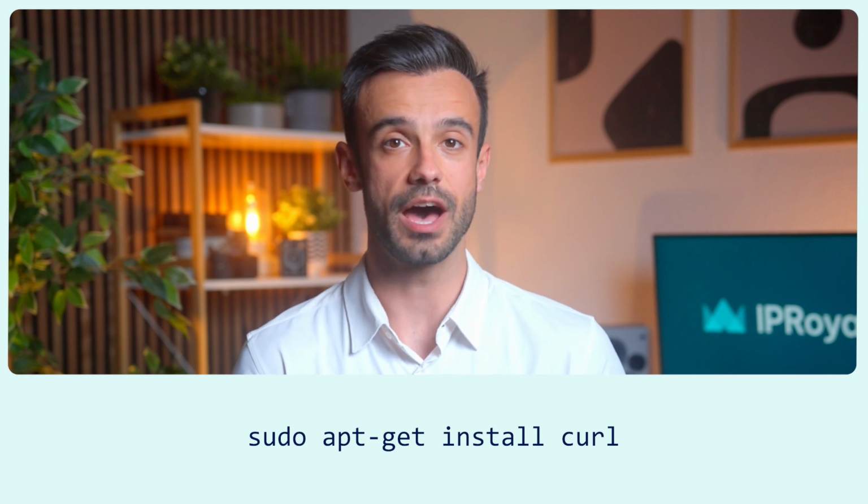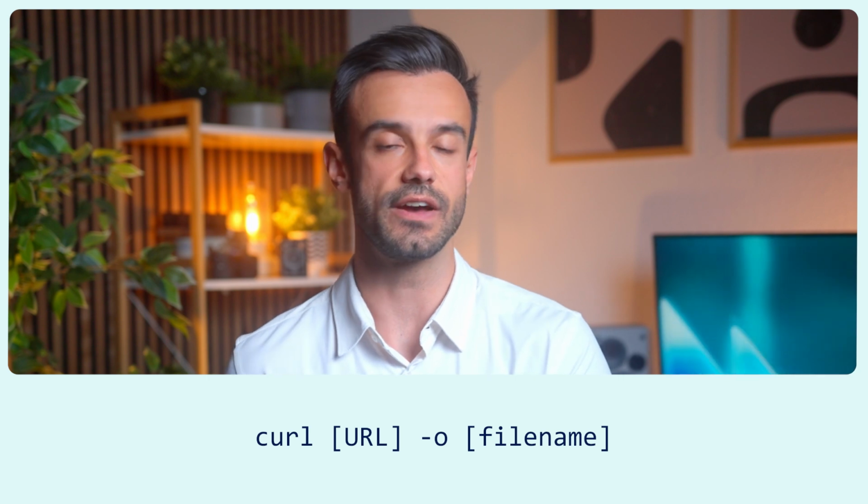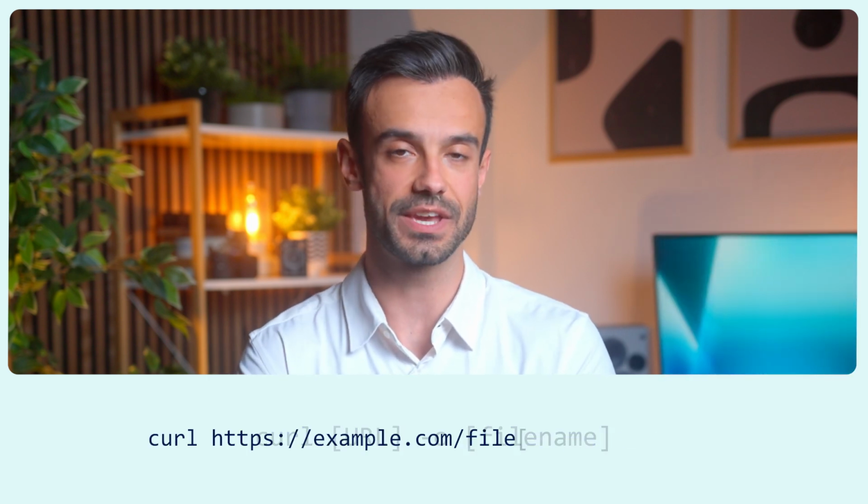Once you have it set up, it's time to start downloading files with curl. To download a file from a remote server, this is the command you need. For example, let's say you want to download a zip file from an HTTPS site. Open the terminal and run this command.